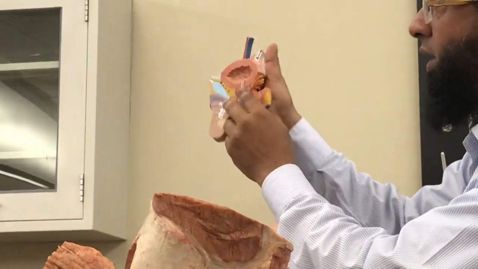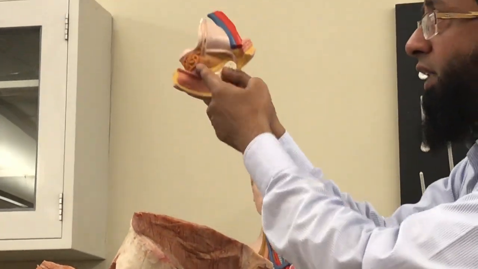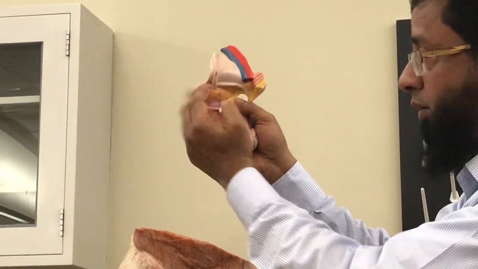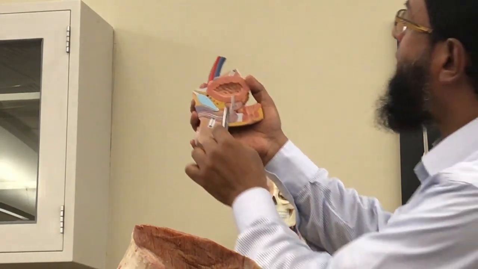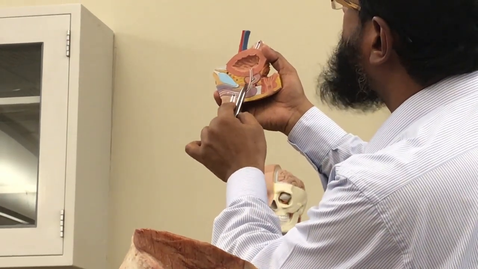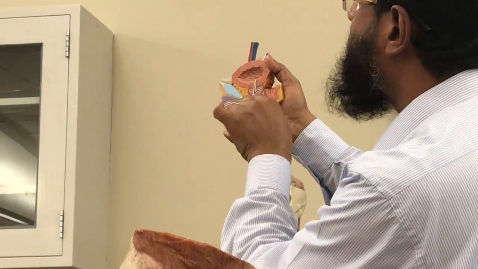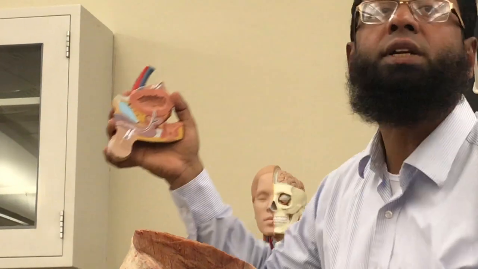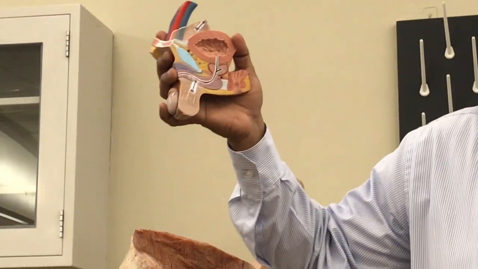At the level of the urogenital diaphragm, there are two bulbourethral glands, which pour their ducts into the membranous part of the urethra.